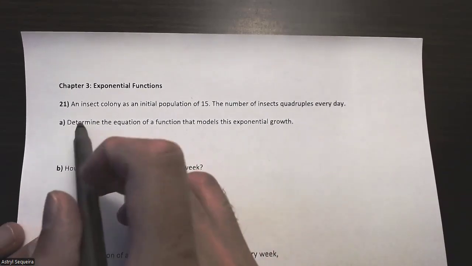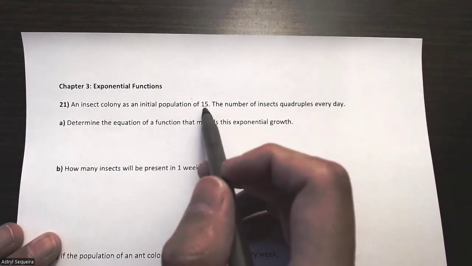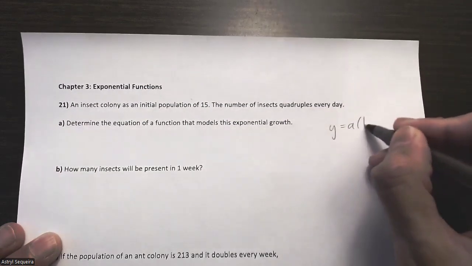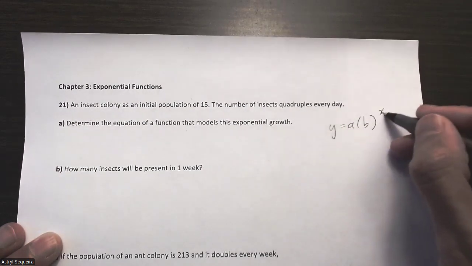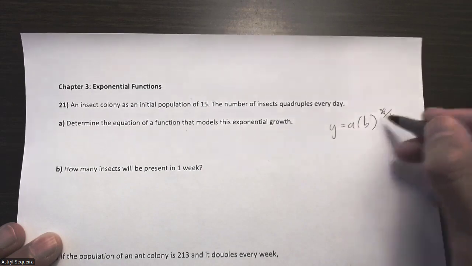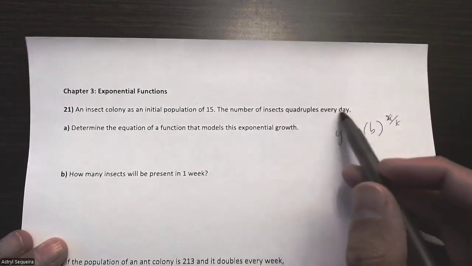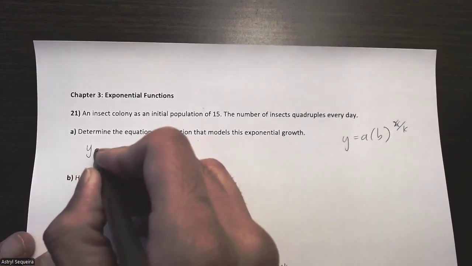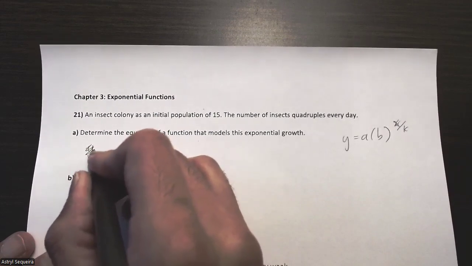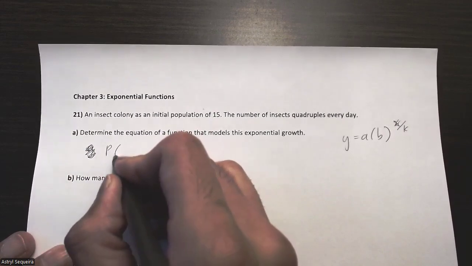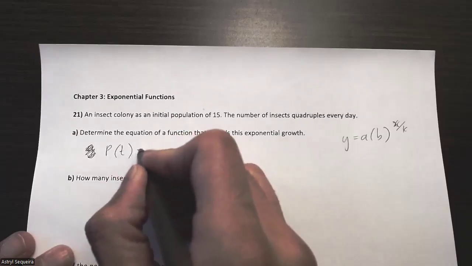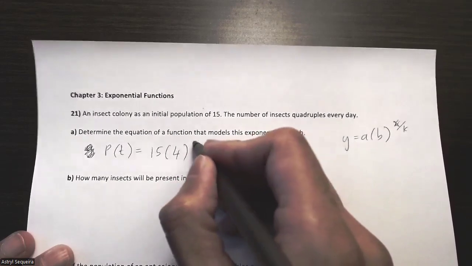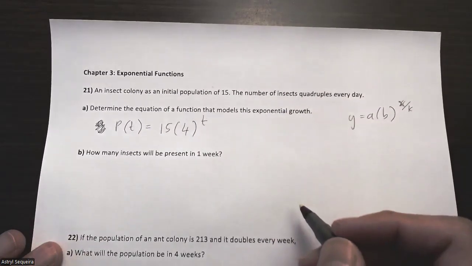An insect colony has an initial population of 15, and the number of insects quadruples per day. So we're just using our a b to the x equation over here. Sometimes you might have a k or a p in the bottom, but in this case we don't, because it quadruples every day, so my k is just 1. So let me start by writing the equation in function notation. P of t equals, initial population is 15, it quadruples so 4, with exponent of t.